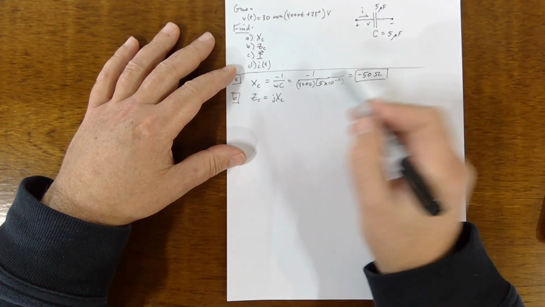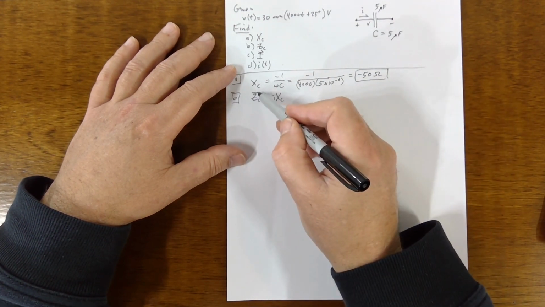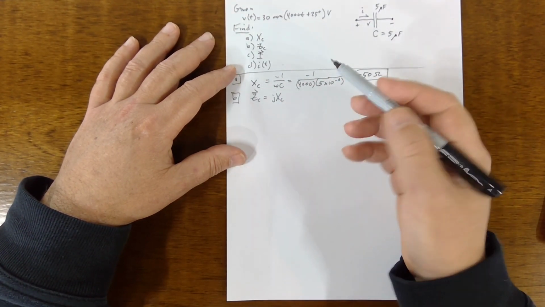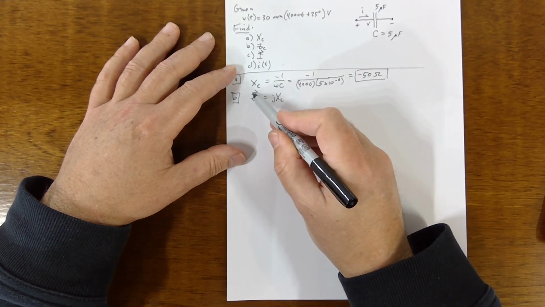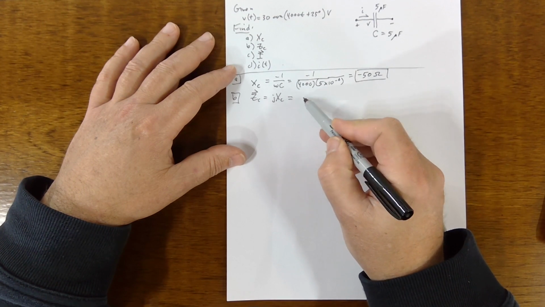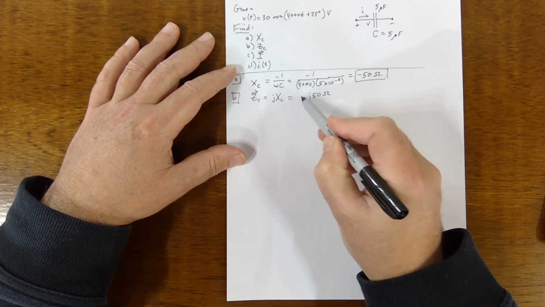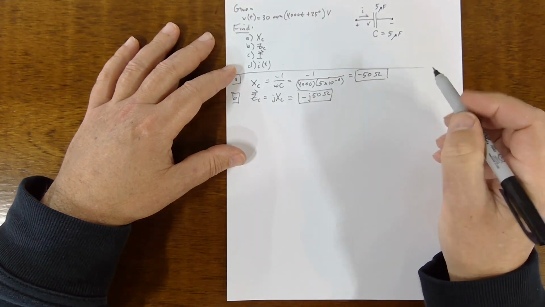So X sub C is a scalar, it's just minus 50, and Z sub C is a phasor, so we use this little arrow on top notation. We just add the J in front, so it's minus J 50 ohms.